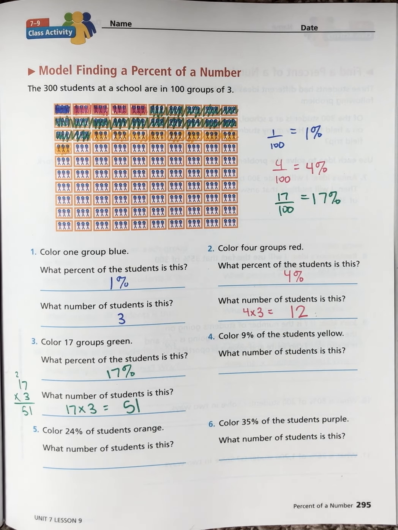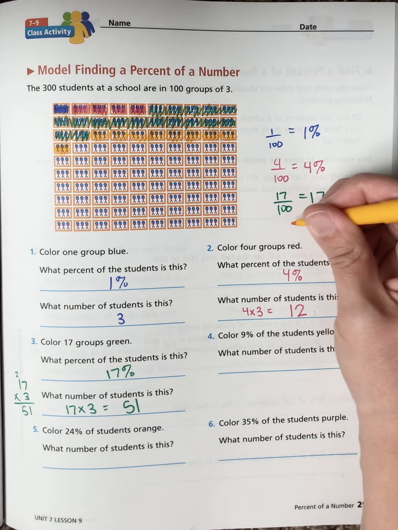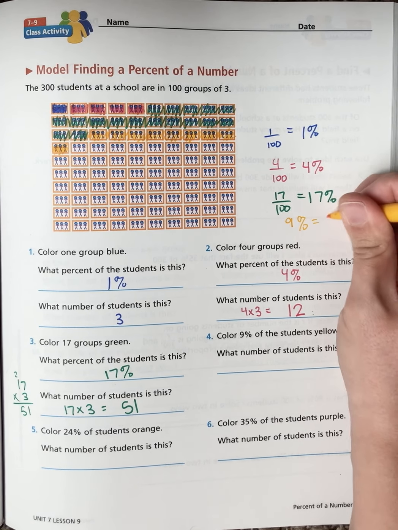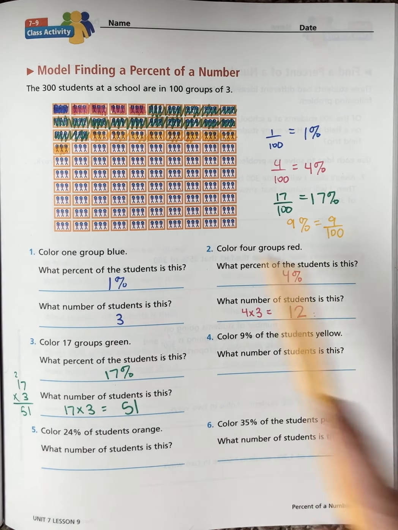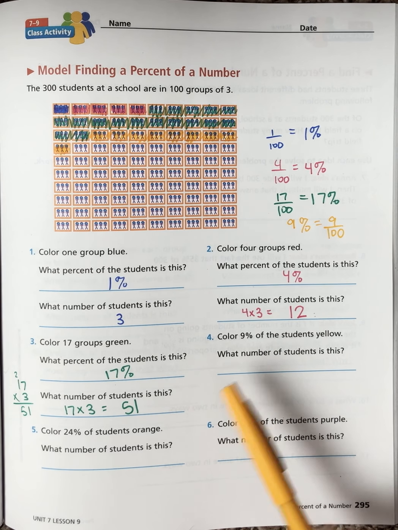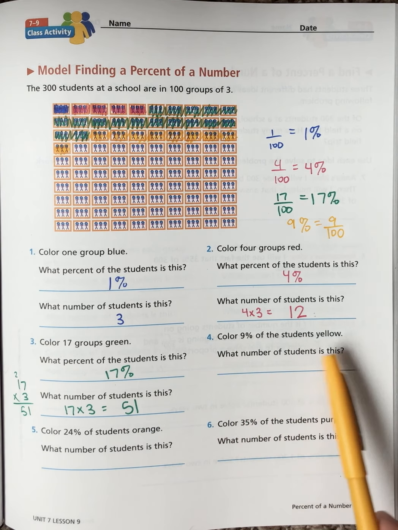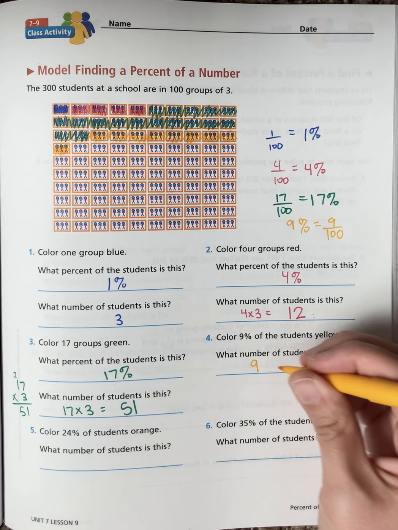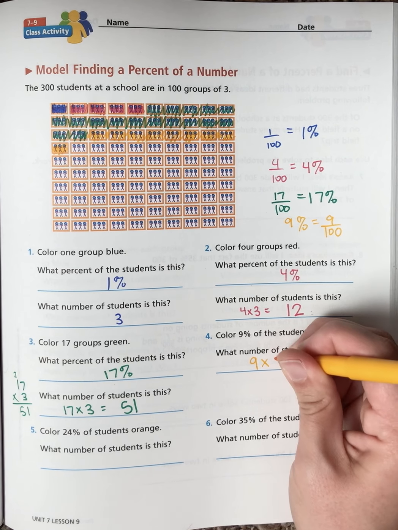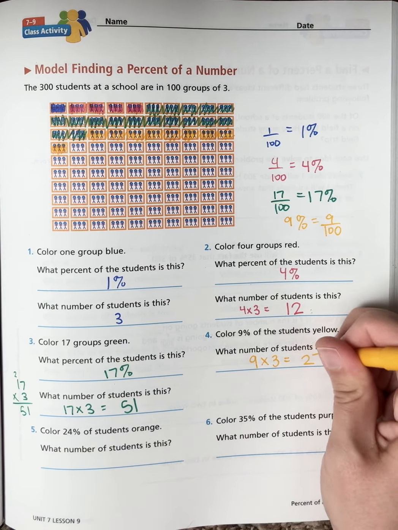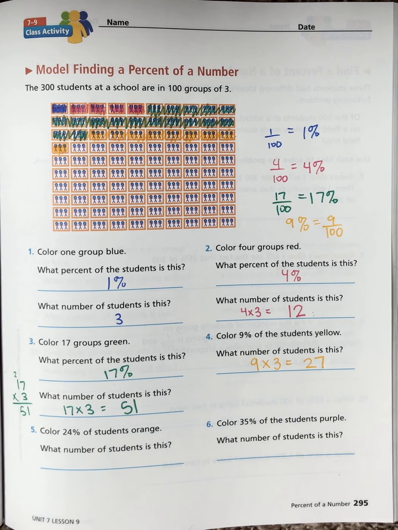So we've got 9 of these yellow, so 9% of the students is the same as 9 out of 100, so we colored 9 of those boxes. And then we need to know how many students is this? Well, I colored 9 of those boxes, and there are 3 kids in each one. And so how many students is that? 27 students, okay?